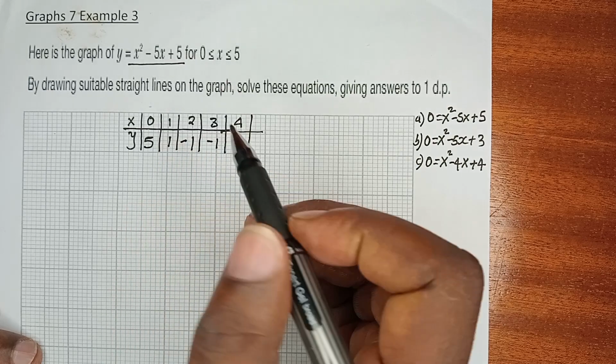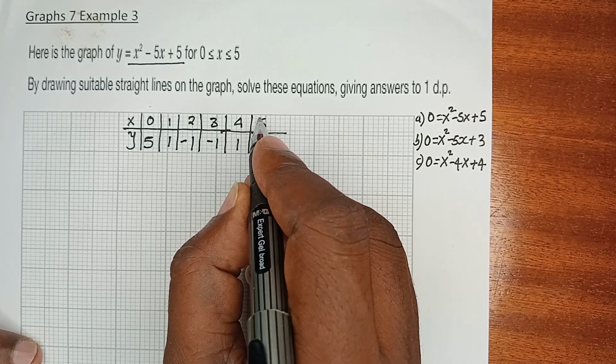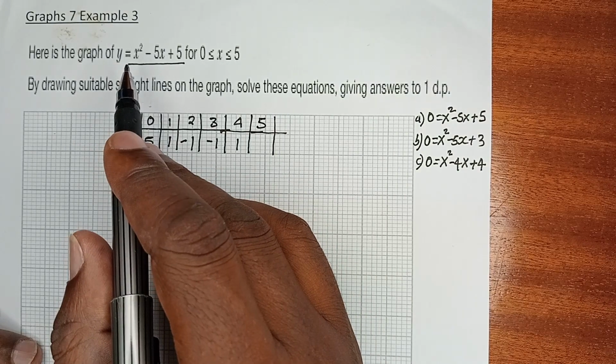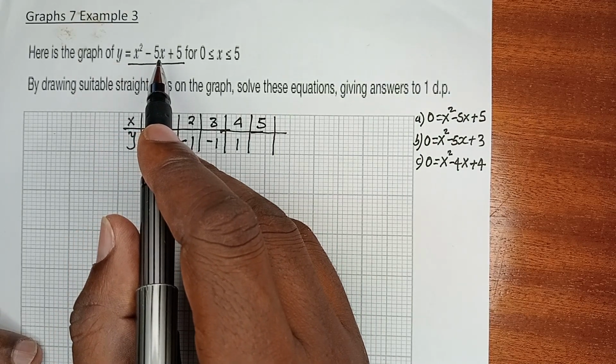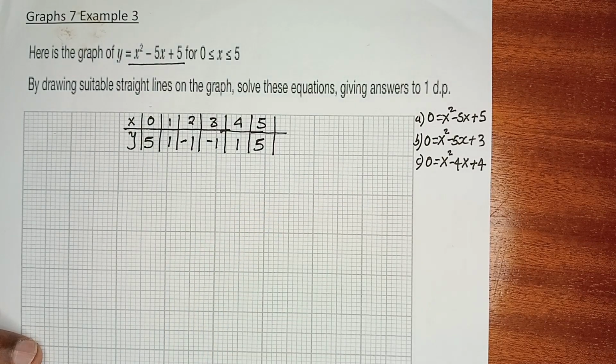Minus 4 plus 5 is positive 1. What about when finally x is 5? 5 squared is 25. Minus 25, that is 0, plus 5, y is also 5. The first thing is we construct this graph from 0 all the way to 5.